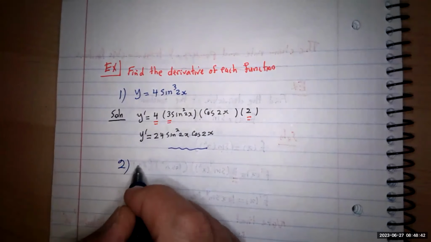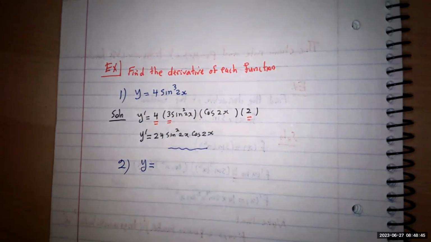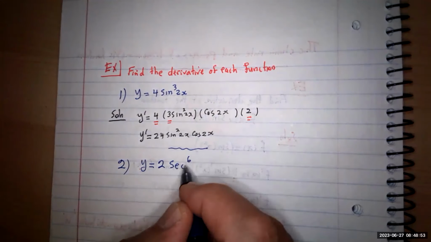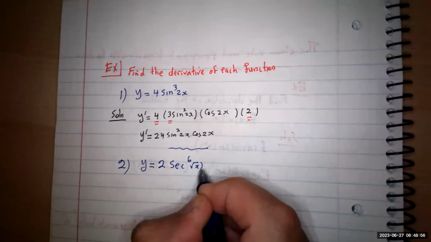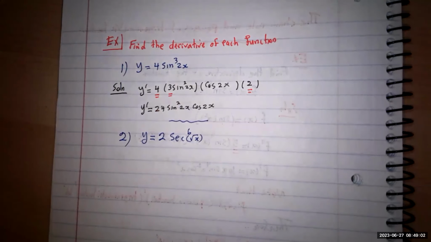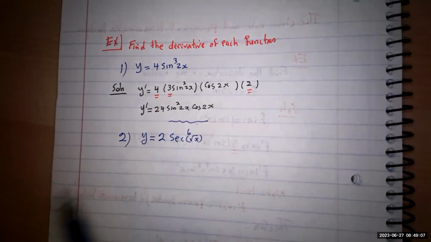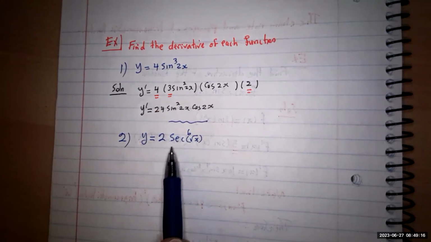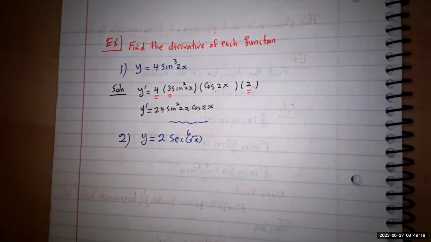Okay, we have a y equal to, the secant type is the most popular one. So it's going to be 2 secant to the 6 of the radical x. This is a kind of popular one. Again, 2 is a coefficient, it's a number, no problem, we keep it. We have the power function to the 6, we bring it down. Then we have a secant, we have a secant tangent. And we have the radical x, 1 over 2 radical x.